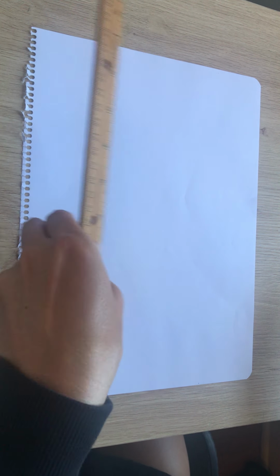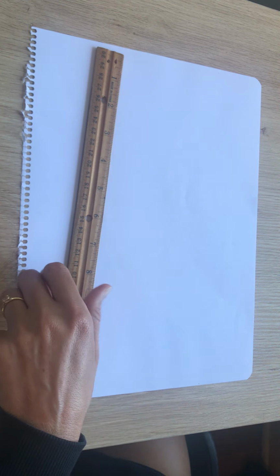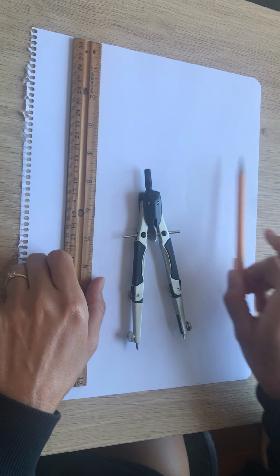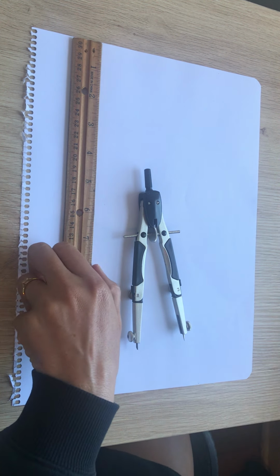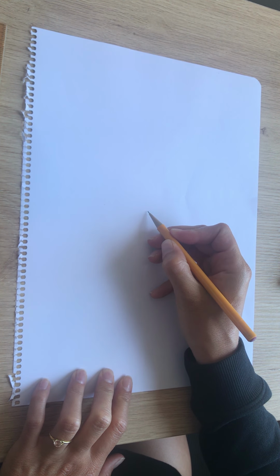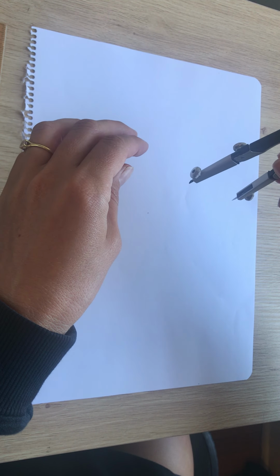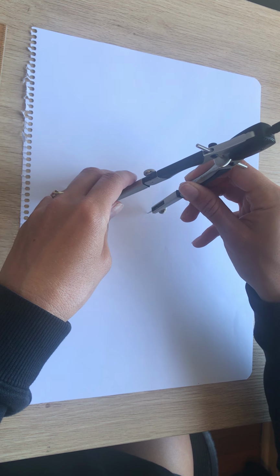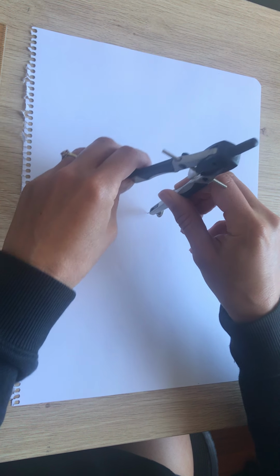You're going to need a ruler, compass, pencil. I'm going to start by eyeballing the center of my paper. You can find the exact if you'd like. And I start with my first circle.